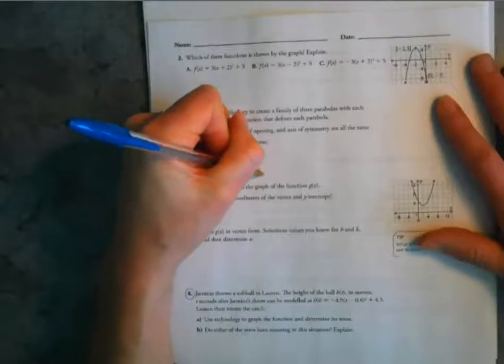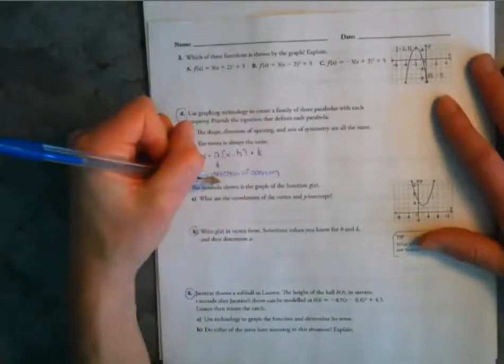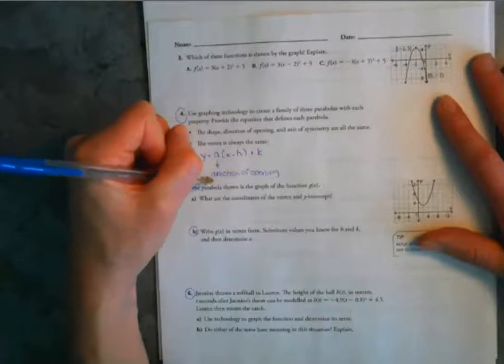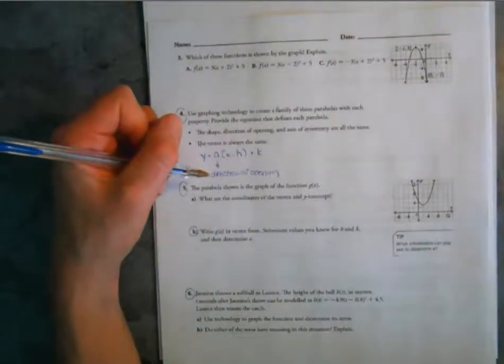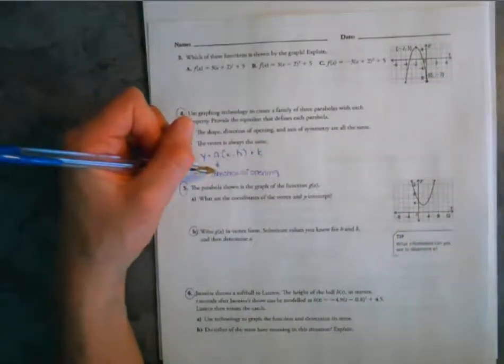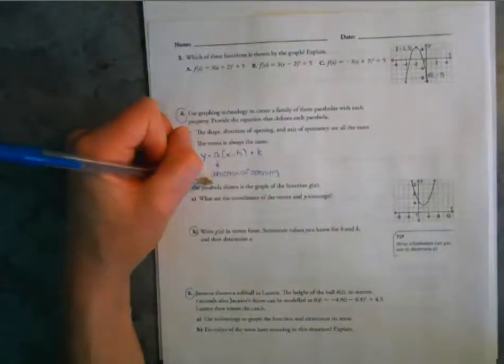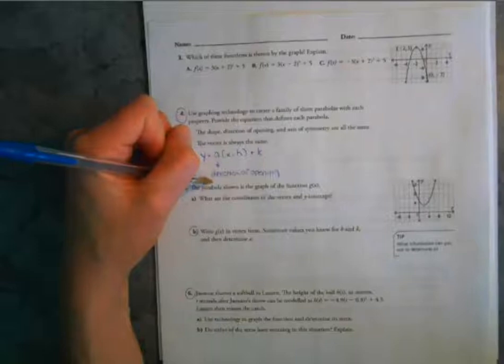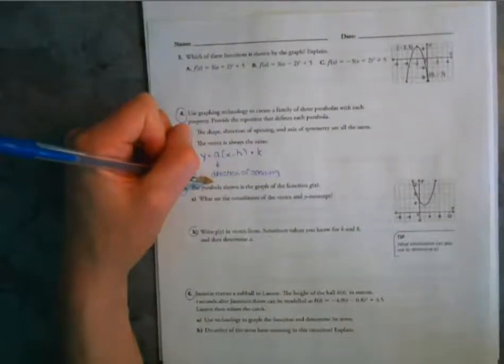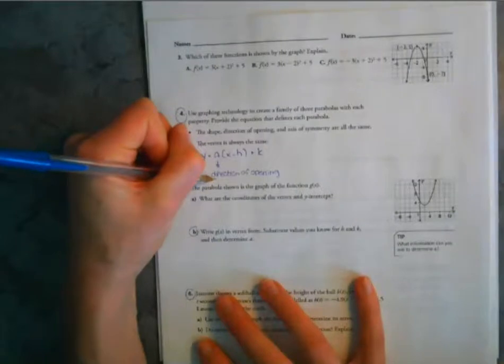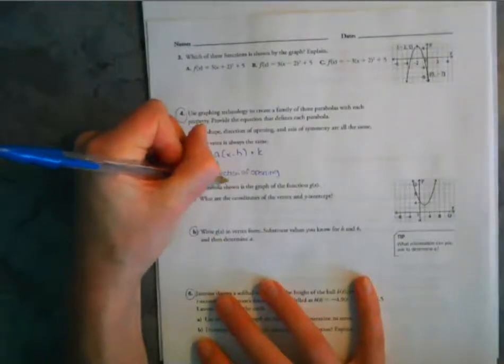The other thing it's going to affect is the shape of the graph, so basically the width. We talked a little bit about how numbers greater than +1 or less than -1 are going to be increasingly narrow, and numbers between 0 and +1 or 0 and -1, so basically decimal values, are going to make the graph wider. So shape is the other thing that's affected here.